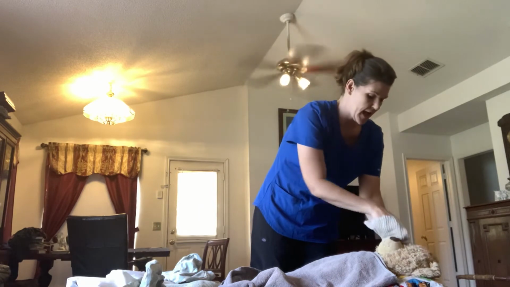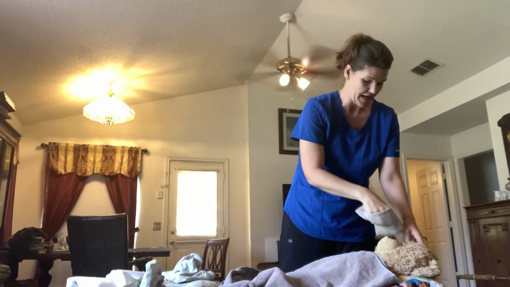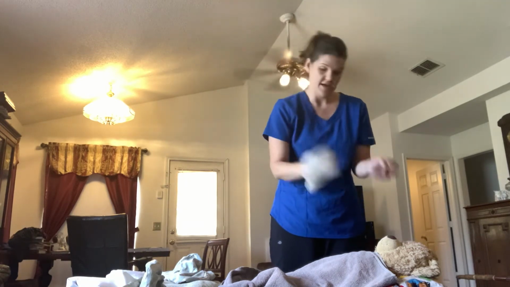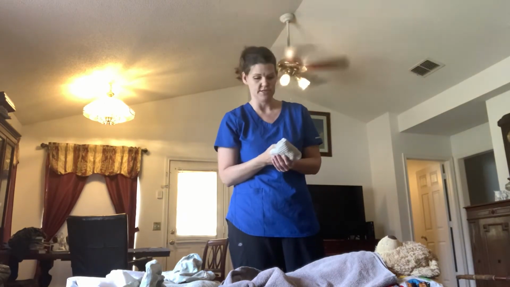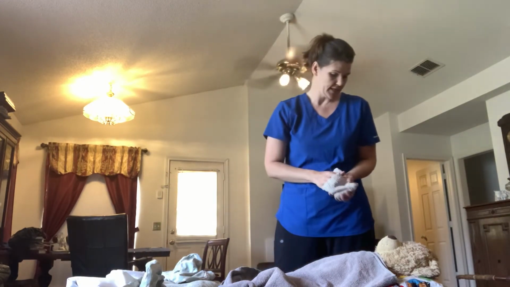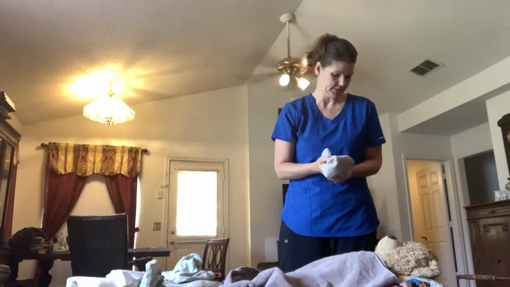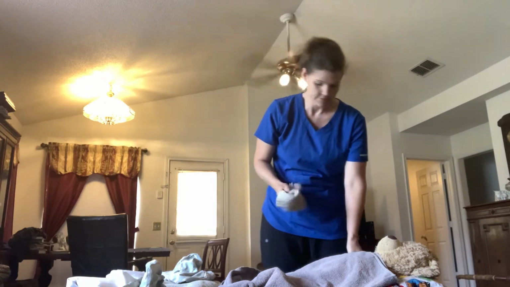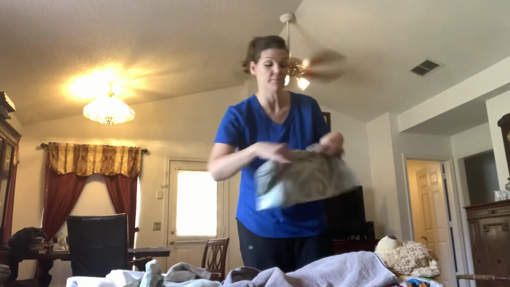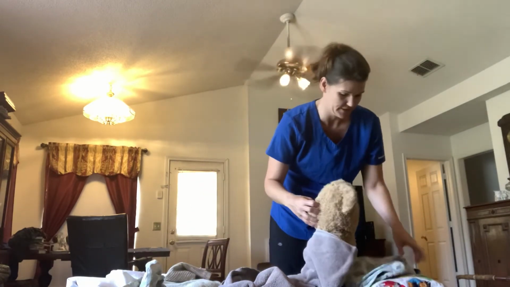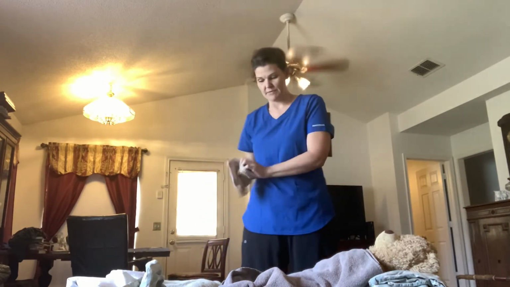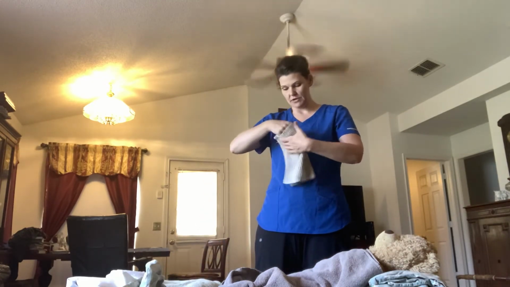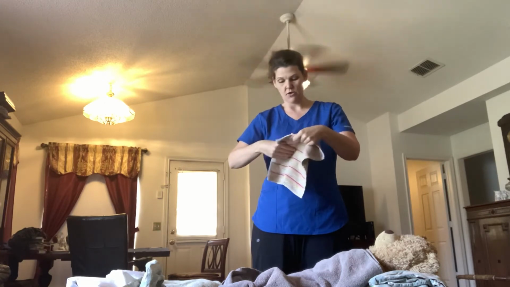Start with his eye. Wipe from the corner out. And use a different corner of your rag for each eye, so in case one has an infection, you're not spreading it to the other. Before all of that, I would put a towel under his head so that I'm not getting his bed wet. I would rinse my rag, go on to the next body part, which is going to be the arms.